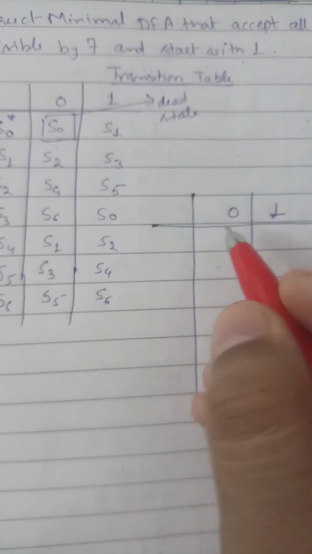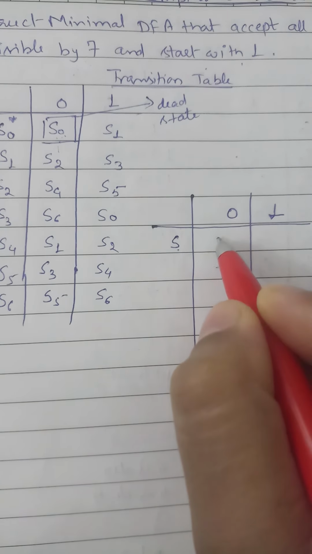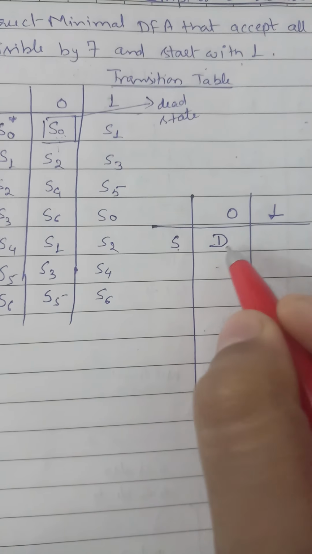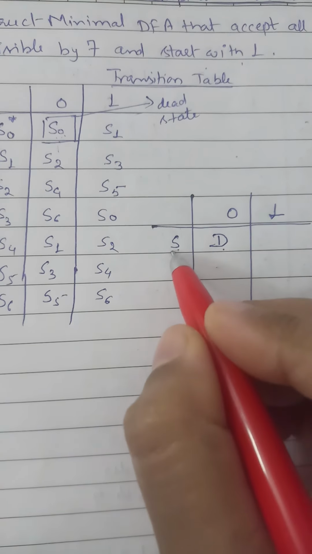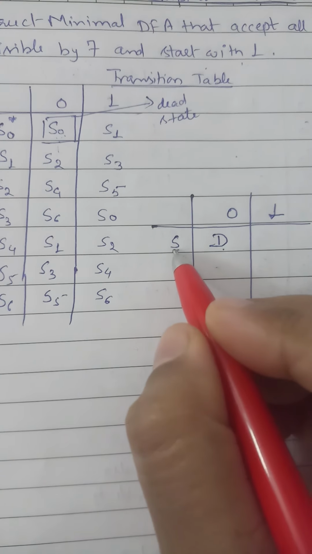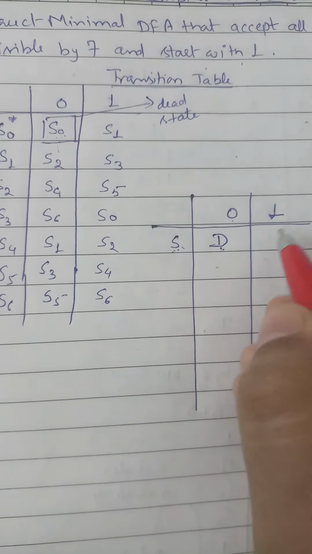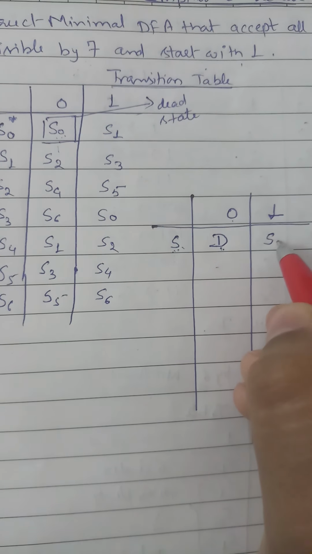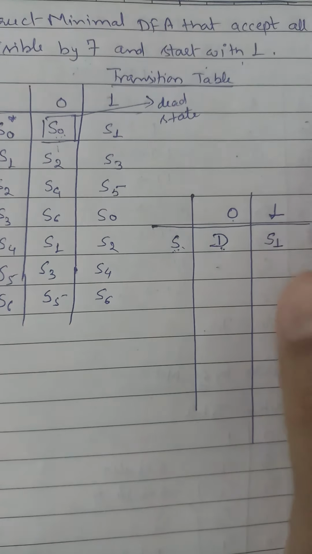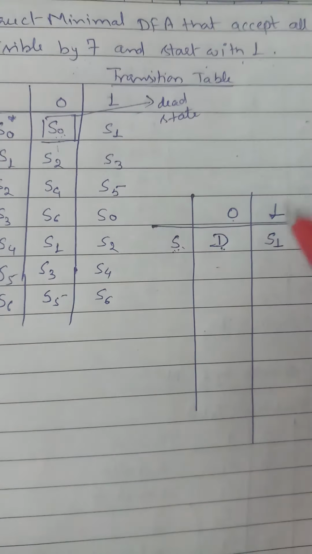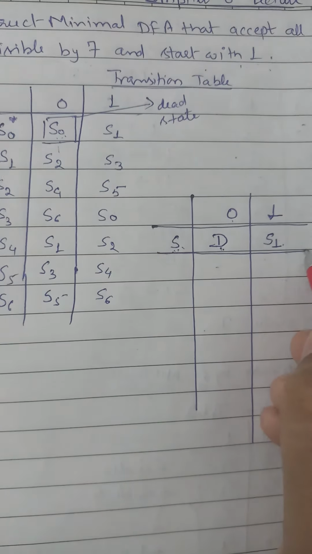So we add 1 extra state, and we write like this. This is the dead state, because it cannot start with 0. From this extra state, the transition on 0 goes to the dead state, and for 1 we simply write S1, because 1 is possible in our DFA. So this will be the possibility that it will reach S1.